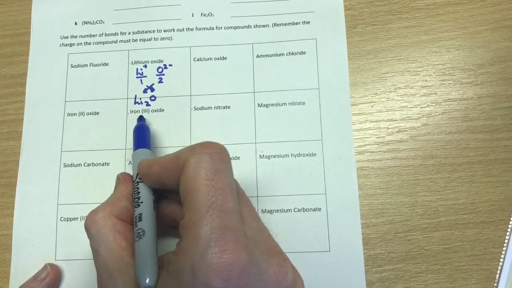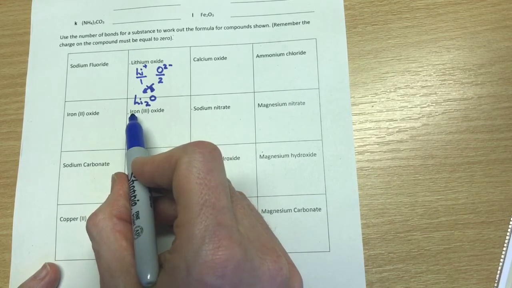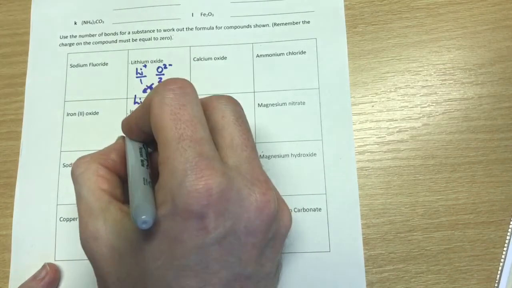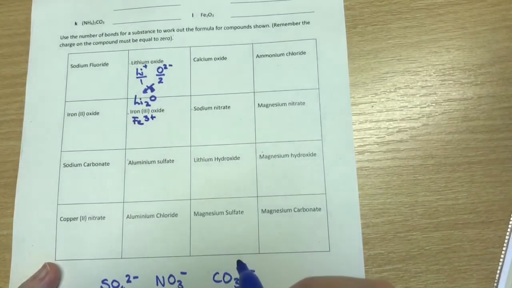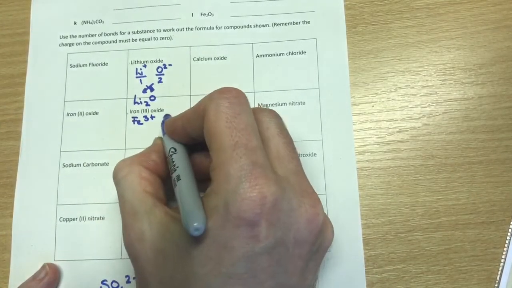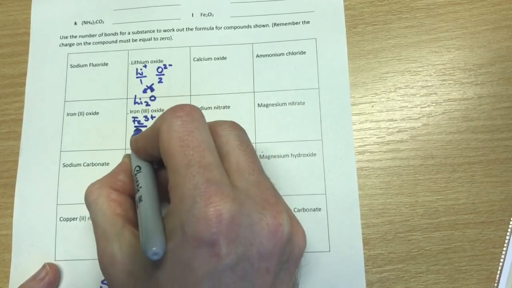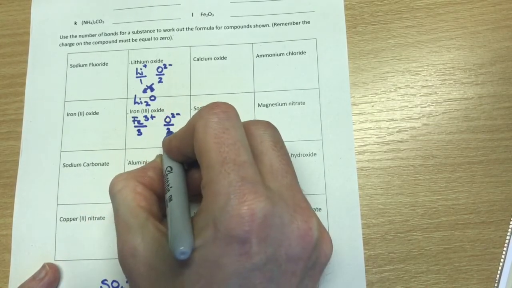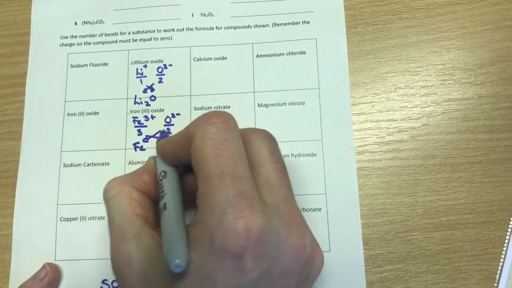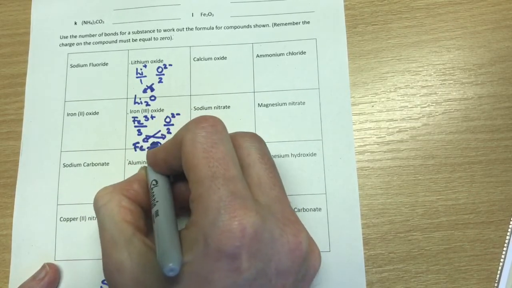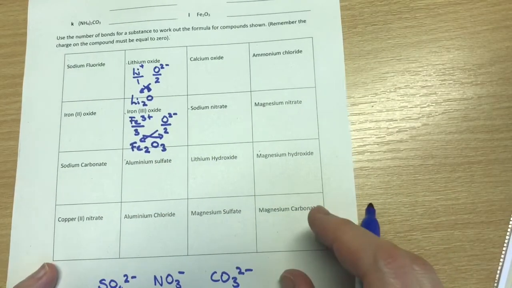We'll try some down here, it's a little bit different. Here we've got iron 3 oxide. Now the 3 in Roman numerals here helps me. It's telling me that the charge on this ion, Fe, is a 3+ charge. So we've got 3+, oxygen we've already seen is in group 6, so it's a 2-. This means it wants to make 3 bonds, this means it wants to make 2 bonds. Swap them over, Fe gets a number 2, oxygen gets a number 3, the formula is Fe2O3.